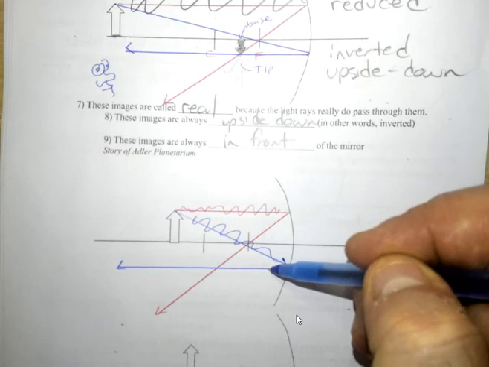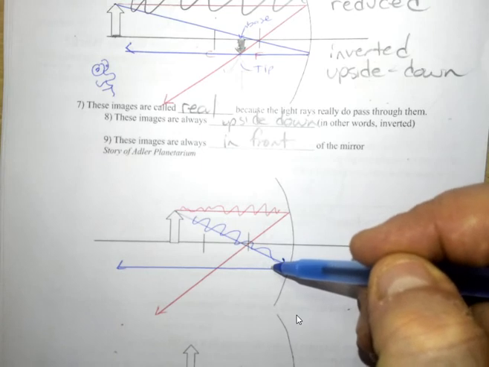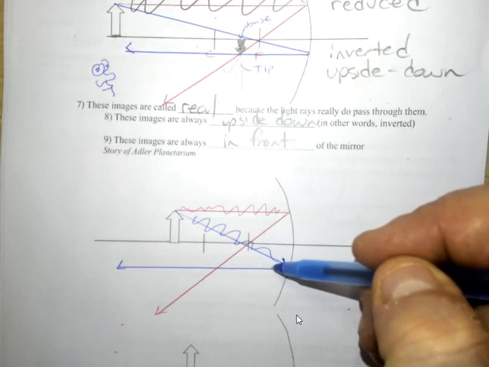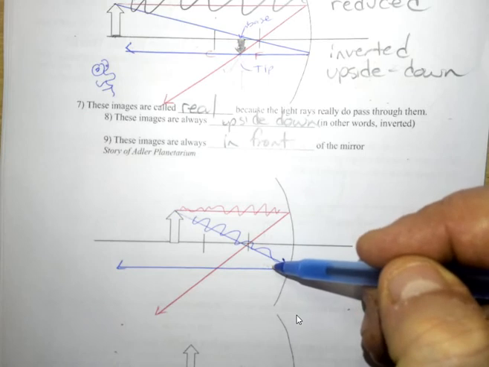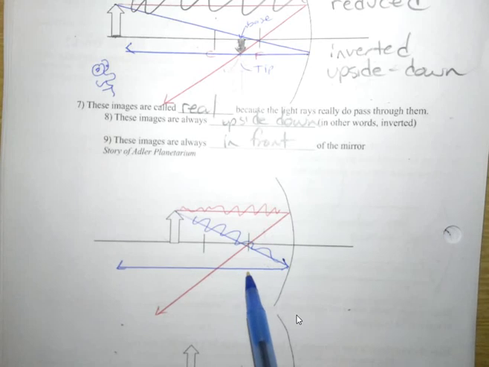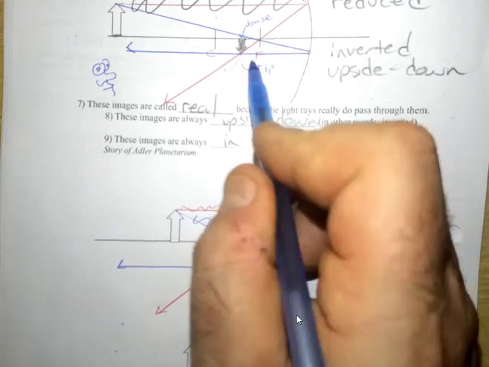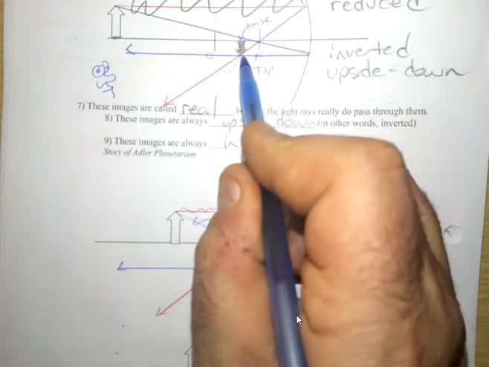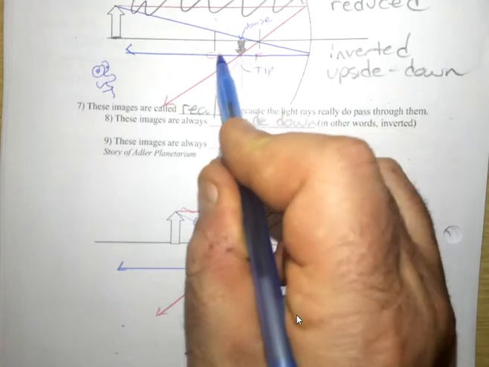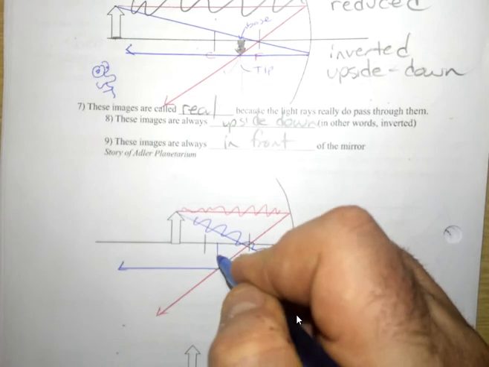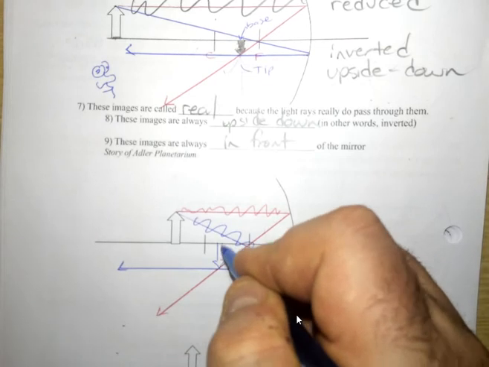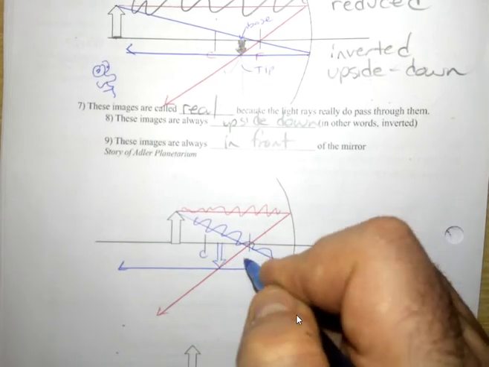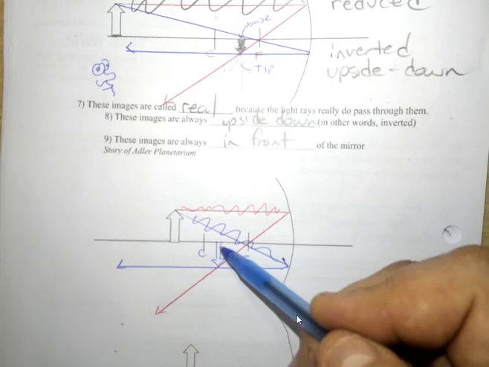We're now lower. How is that going to change our image? It's going to be a little bit bigger. And it's going to crisscross here a little bit to the left. Here, the image is closer to the focal point than the center. Now, it's closer to the center point than the focal point. Notice it's a little bit taller, the image.